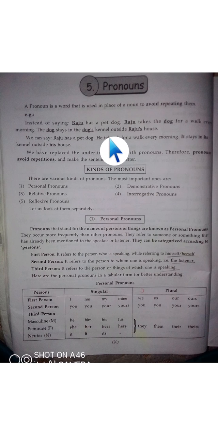Instead of saying "Raju has a pet dog. Raju takes the dog for a walk every morning. The dog stays in the dog's kennel outside Raju's house," we can say, "Raju has a pet dog. He takes it for a walk every morning. It stays in its kennel outside his house."